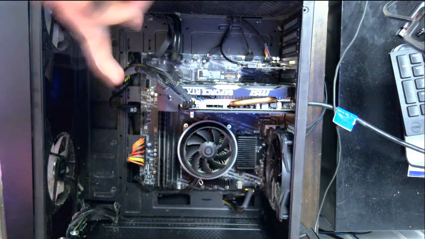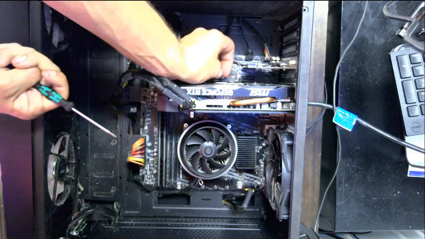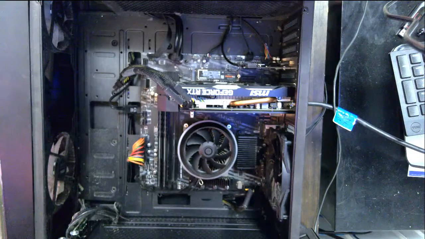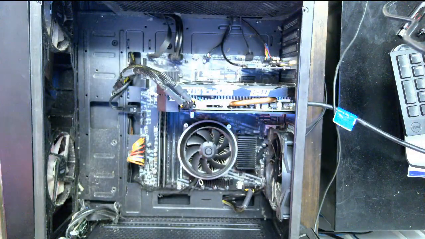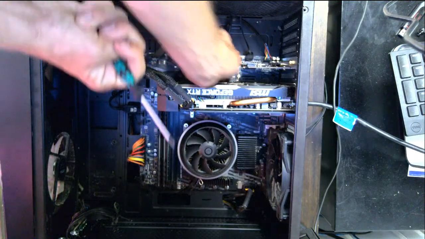Now, we're dealing with a small space here. Let me see, can I do this without removing the video card? Can Chris do this with minimal effort?